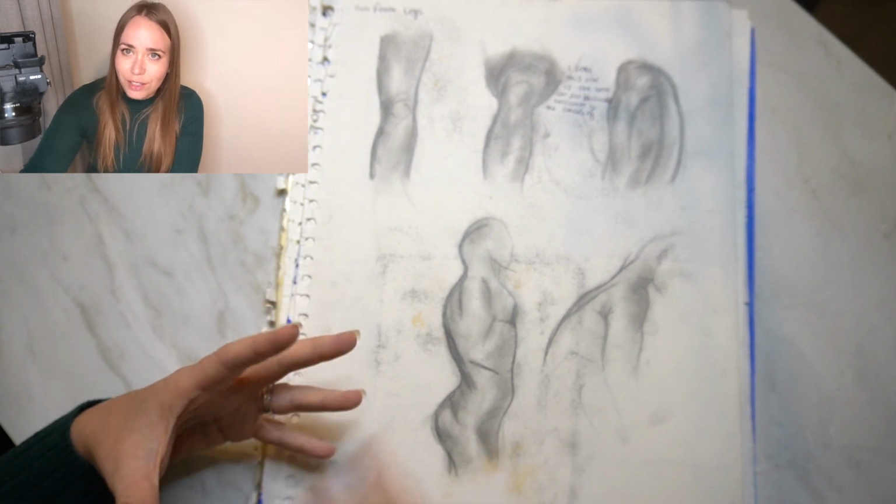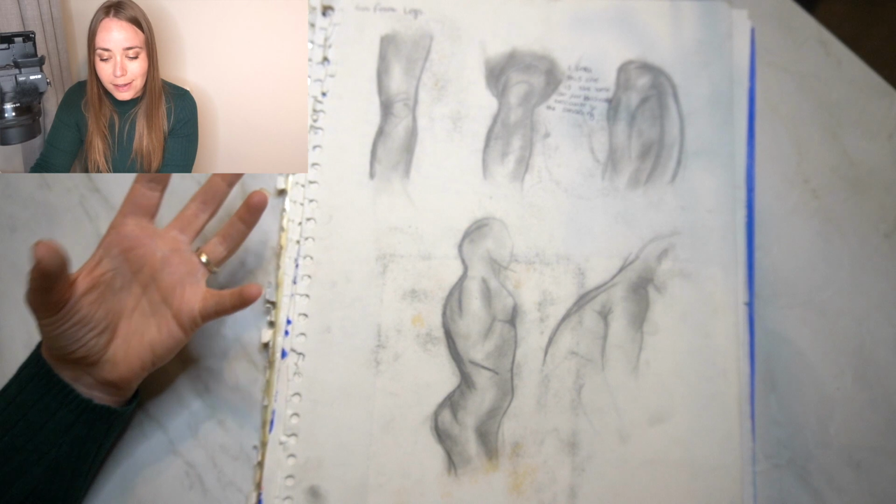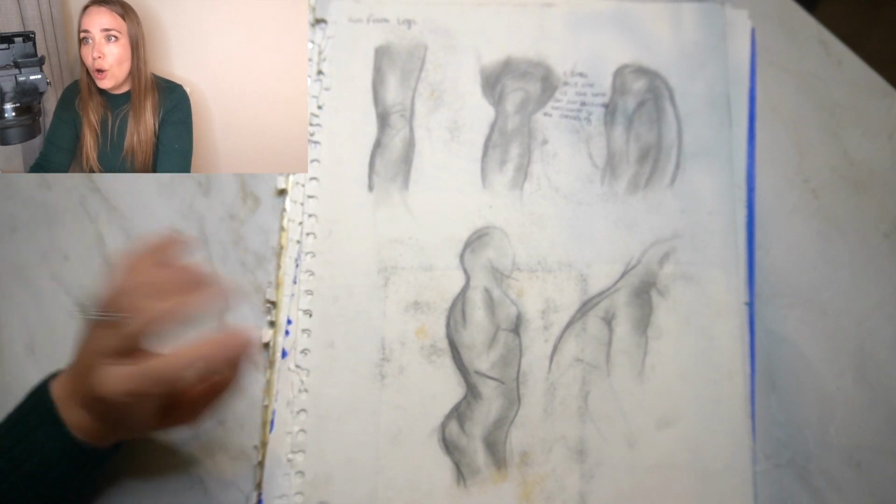And if my students had created a couple of page spread on human figures, if they were looking at this, I think it would be a really good way to show their skills and their understanding of the human figure.